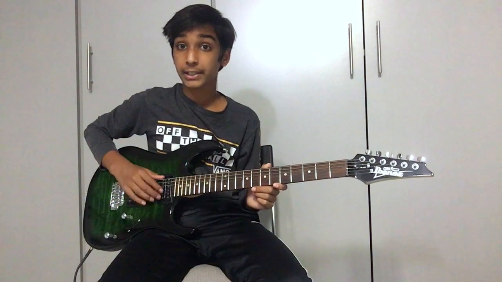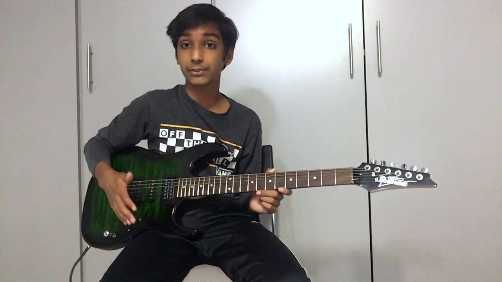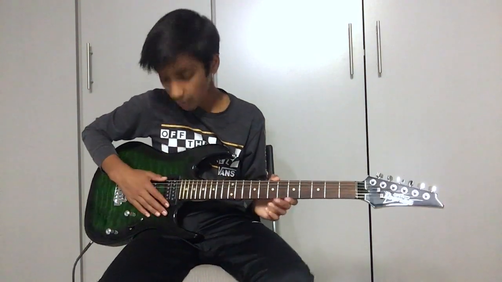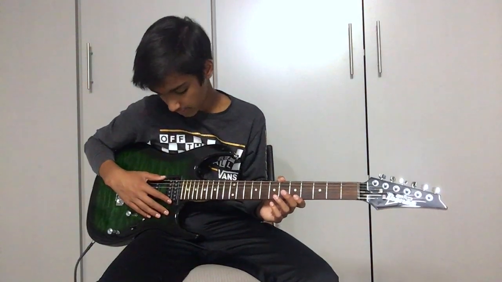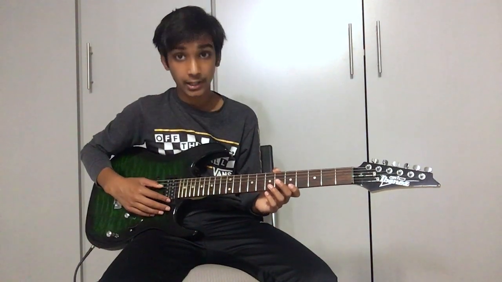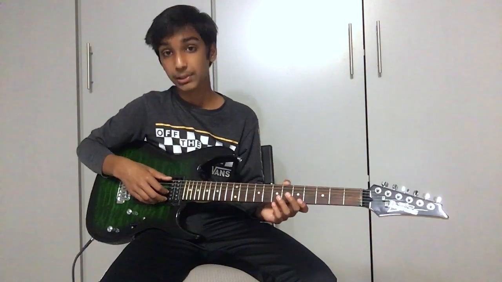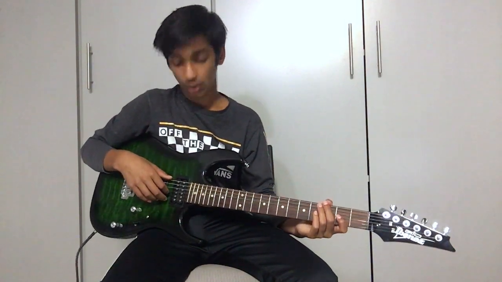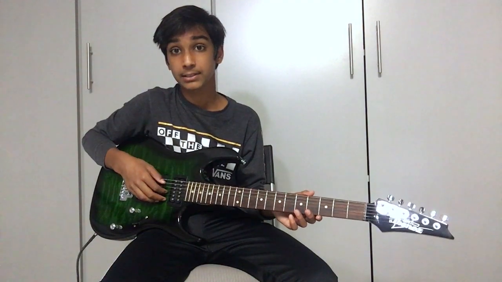So you'll be plucking each of these 6 strings with a different designated finger. So for the bottom 3 strings, the low E string, the A string, and the D string, you would use your thumb. So you would be plucking any notes on these 3 strings with your thumb like this.